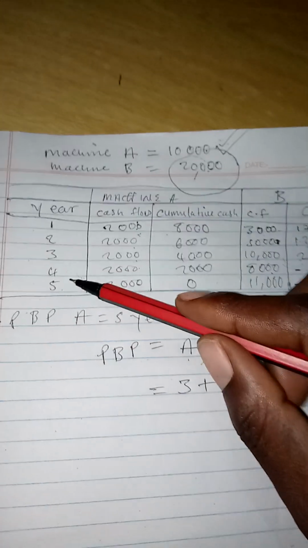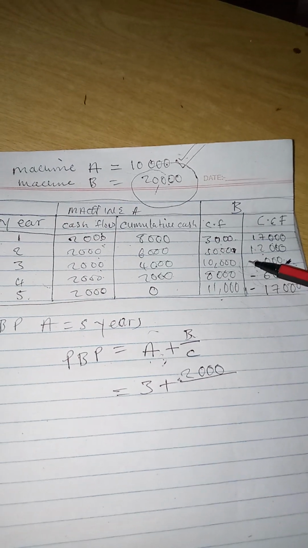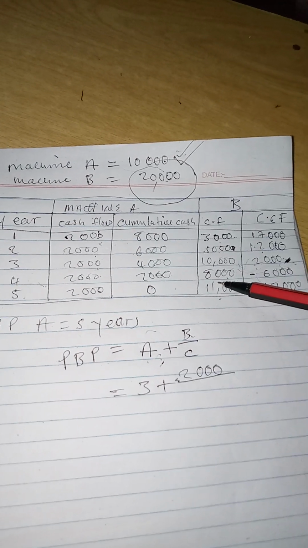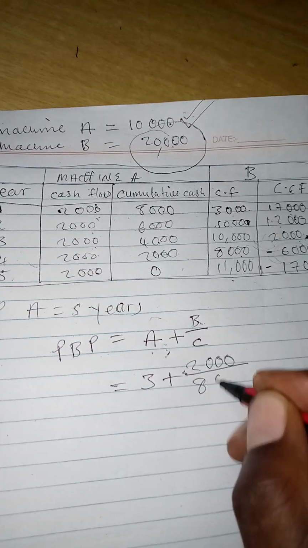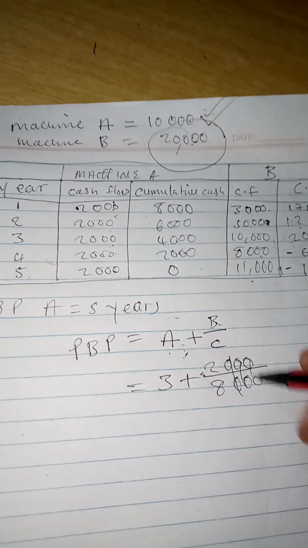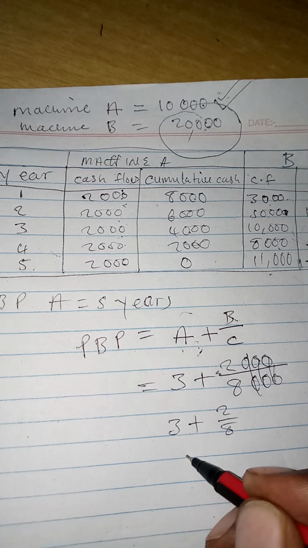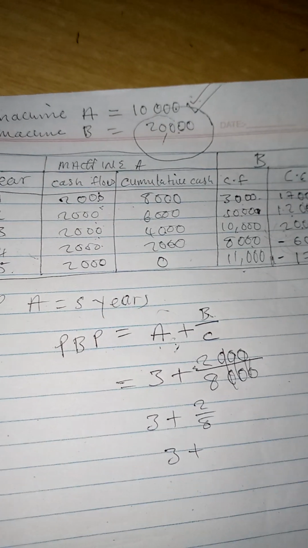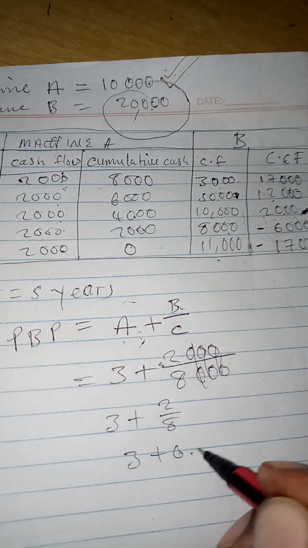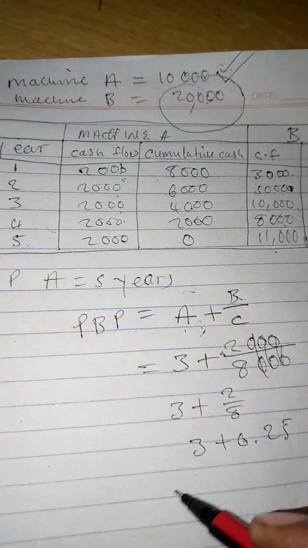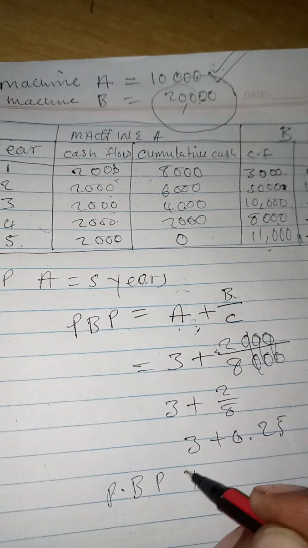The period after A is period number 4, and the total cash flow is this one, 8,000. So we are going to put 8 here. Cancel zeros, we are going to have 3 plus 2 over 8. So which will be 3 plus, what is 2 over 8? 2 over 8 is 0.25.